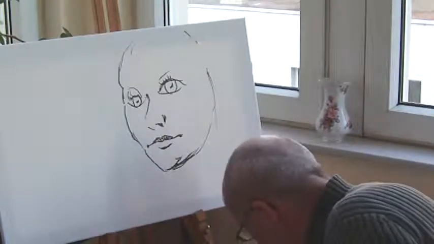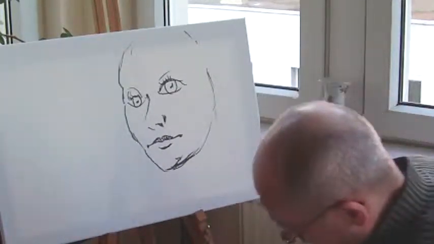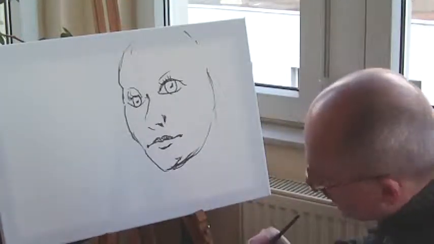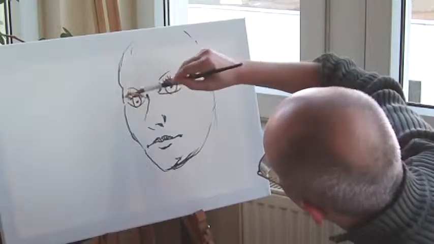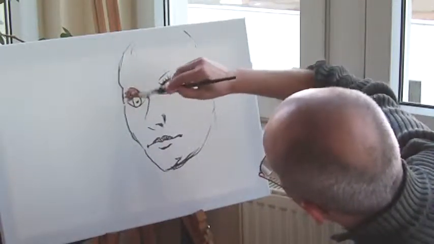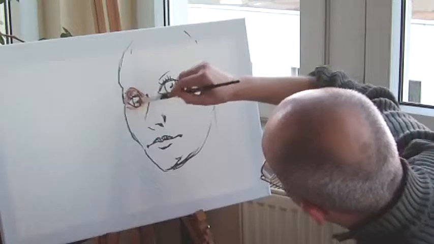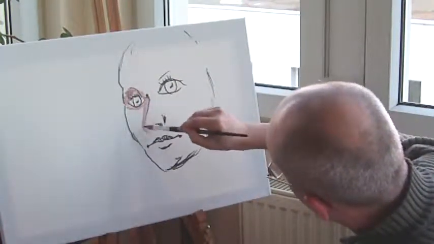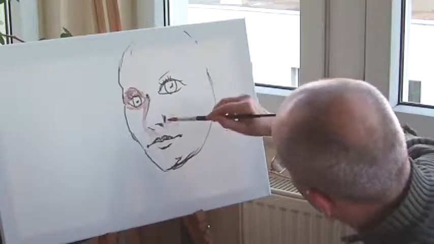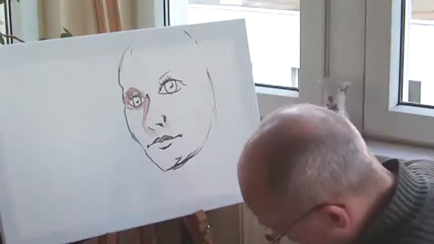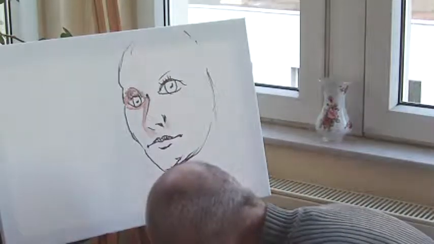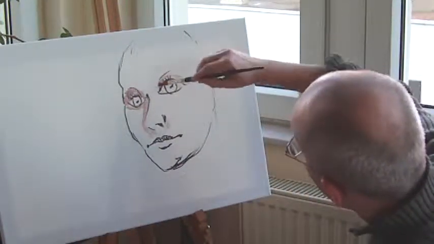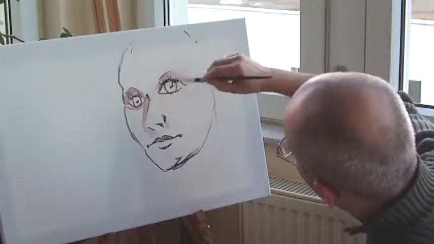I'm going here just for a few lighter shadows, like darker midtones. I won't do too much detail, just a bit, okay, this is darkish. Like this. This too, of course.